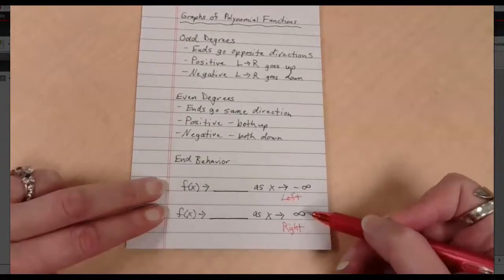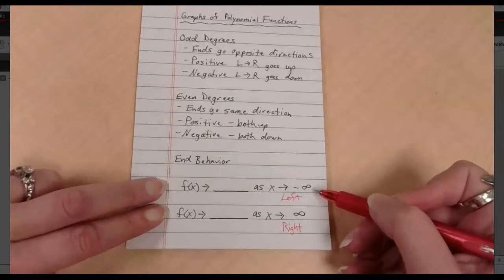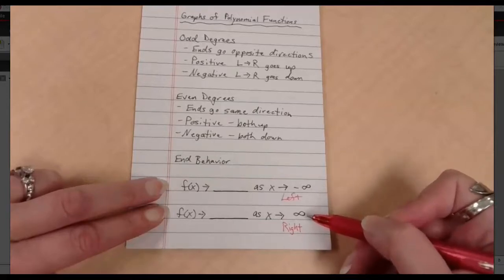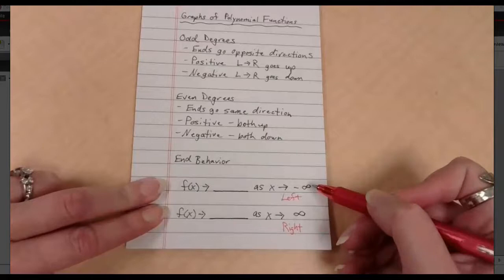I will always have one positive infinity and one negative infinity, because if I had both positive, that means I'm going to the right twice. That doesn't really make sense. And if they're both negative, then they were going to the left twice, and that doesn't really make sense.